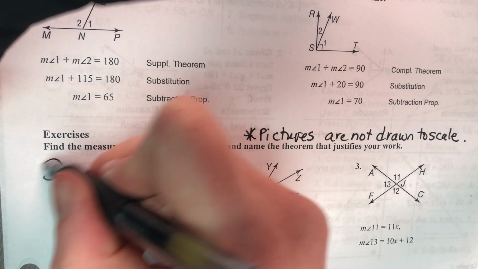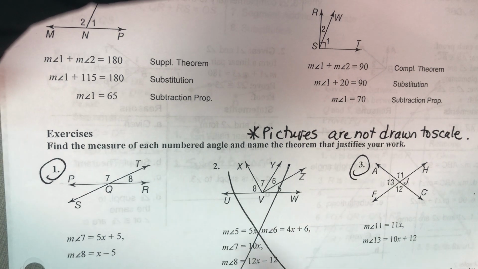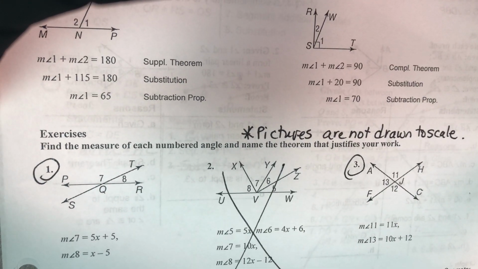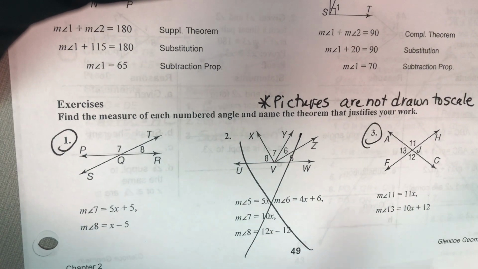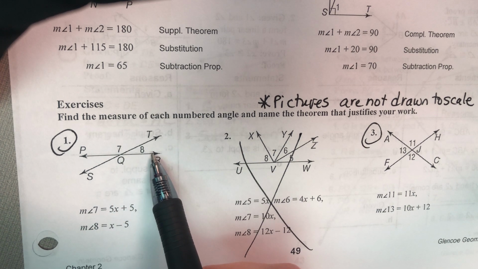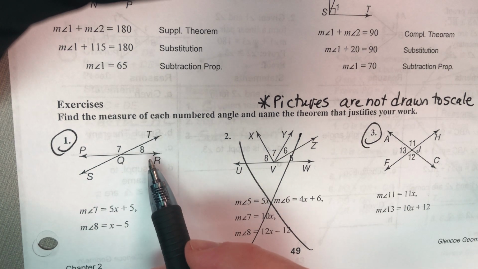We're going to do number 1 and we're going to do number 3. We're going to skip number 2. It says find the measure of each numbered angle and name the theorem that justifies your work. So on number 1, we're supposed to find the measure of angle 7 and the measure of angle 8. Notice these two angles form a linear pair.